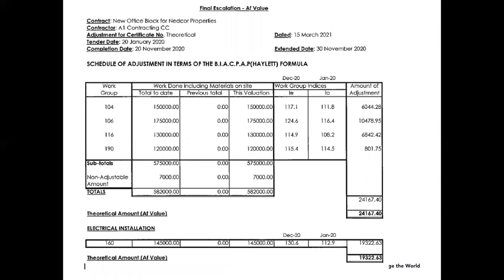Now, if you look at this certificate, it's a replica of the certificate number 8 at practical completion. Now, let's just go and see the difference here. The only difference is that the previous totals is 0. Just look at the totals and the indices, exactly the same as the practical completion certificate.